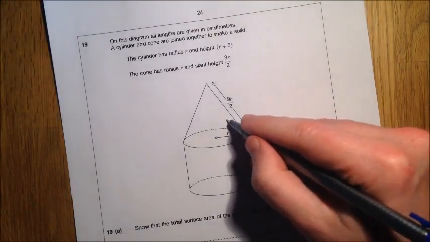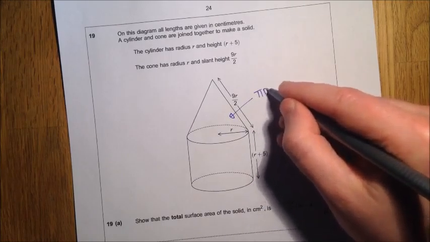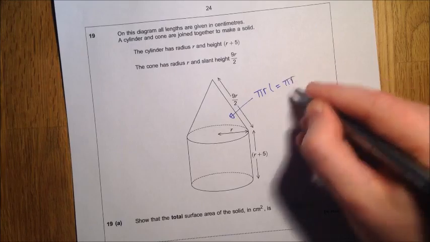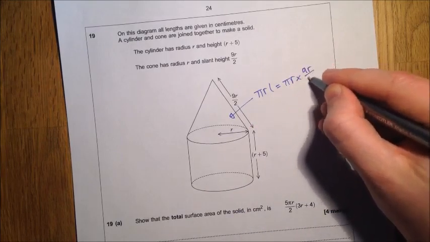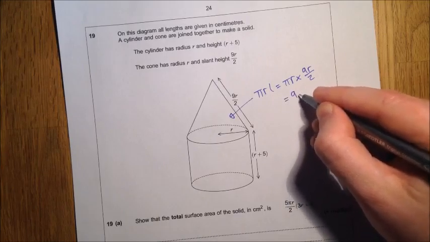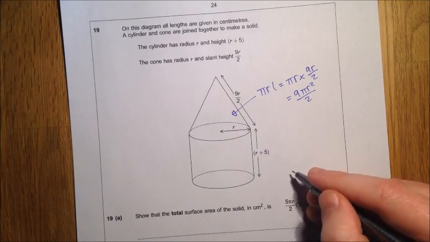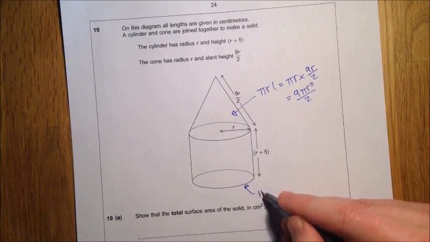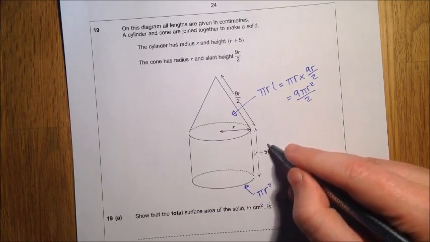So you should know that to work out the surface area of a cone, you do pi r L. That is pi times the radius, which is r in this case, times the slant length, so that's 9r over 2. So if we write that, it's 9 pi r squared over 2. This one down the bottom is just pi r squared. That is just the area of the circle at the bottom.